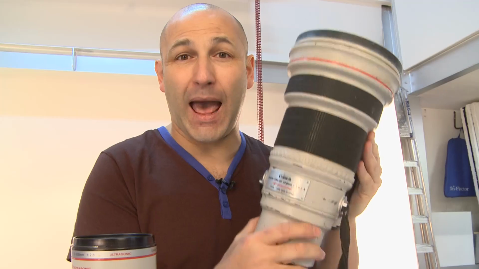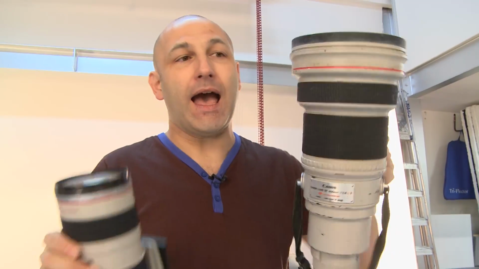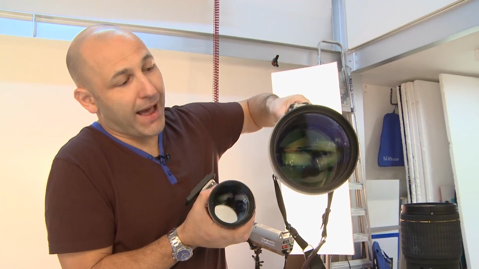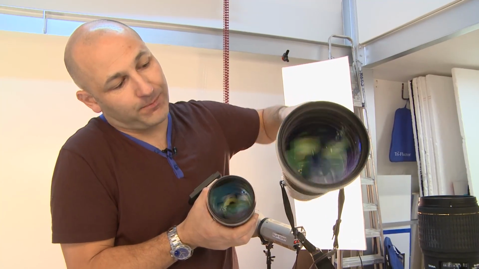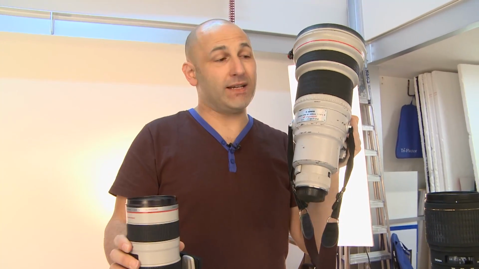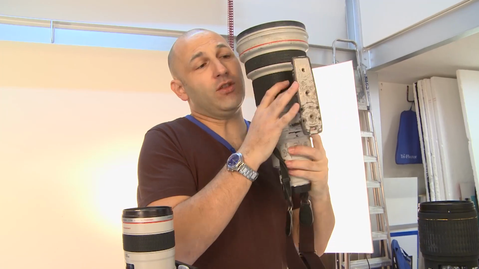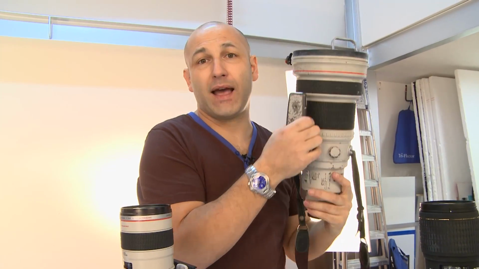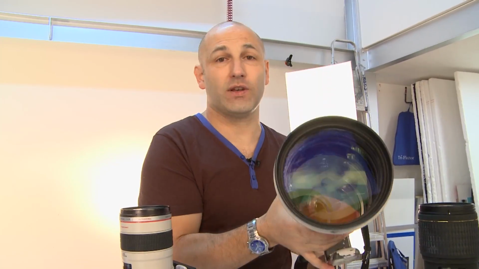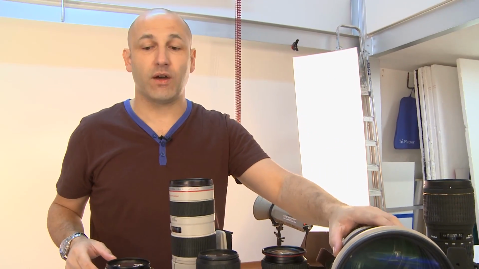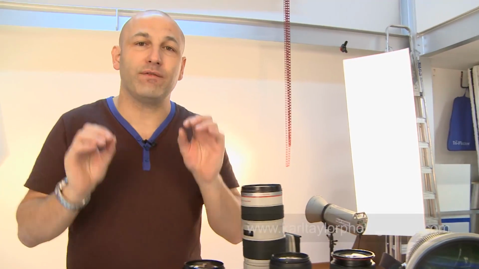But this weighs an absolute ton compared to this, and also look at the size of the maximum aperture of that front element. Another big thing to point out is that this lens will cost you in the region of about £6,000. That's about $7,000 or $8,000. So you've got to be pretty serious about your photography to be using one of those. So that gives you a little bit of an overview of what those numbers mean on the lens.